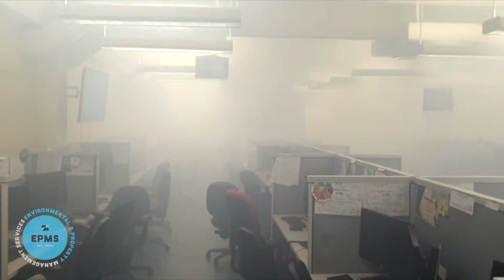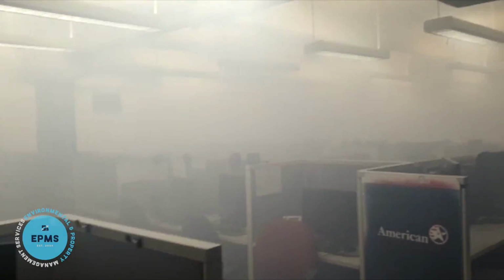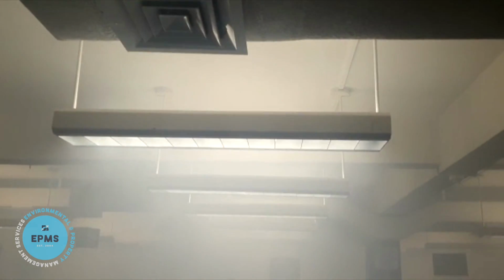As you can see, the furthest end of the room is reaching that saturation point where our fog is quickly becoming denser and denser. And once we reach this point of density throughout the building, we know we have completed our treatment protocol. Quick, effective, and easy.